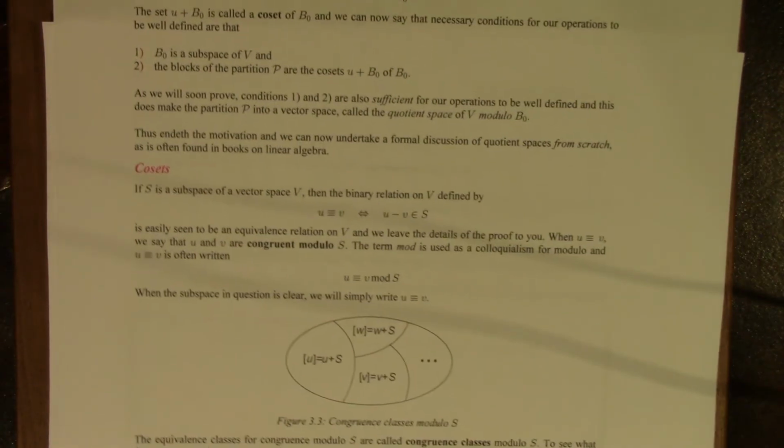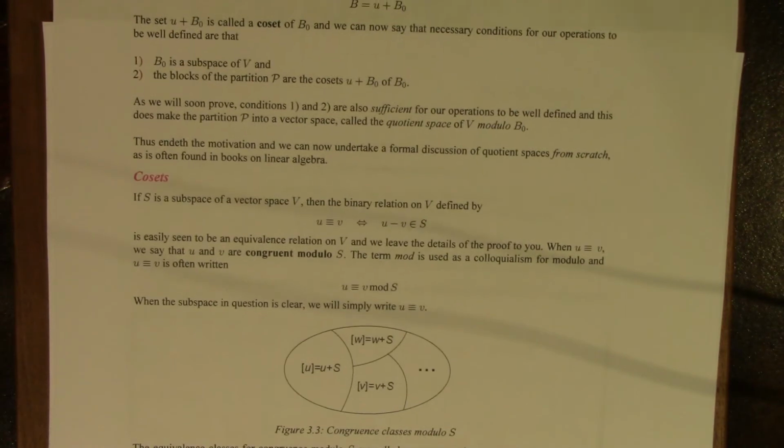So that's the story. And now that we understand where this is coming from, what we're going to see is that the collection of cosets, the partition of V into cosets, is another vector space.